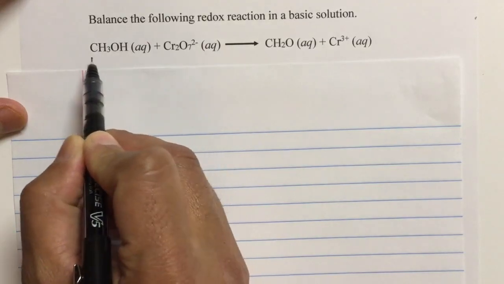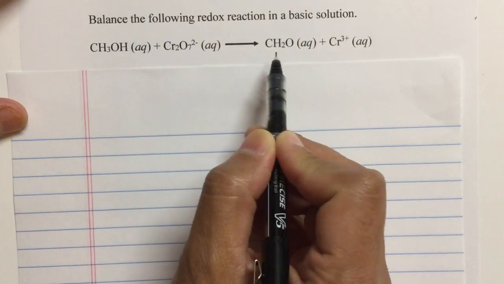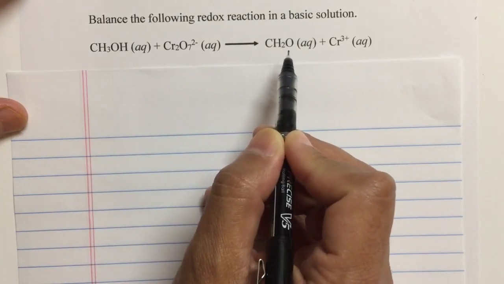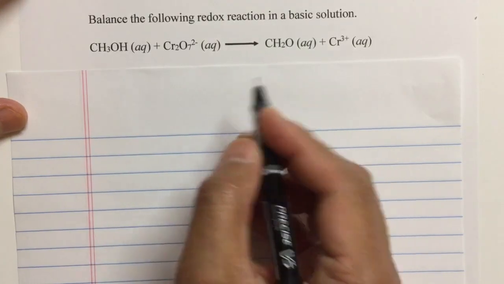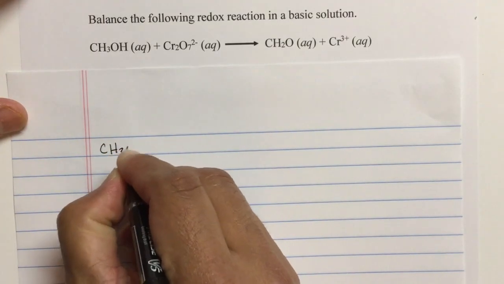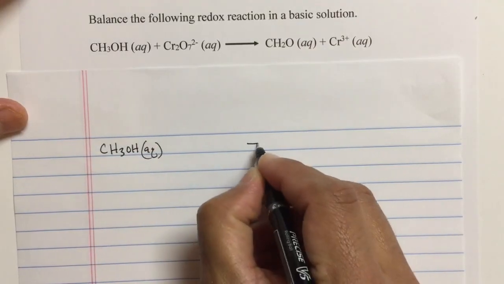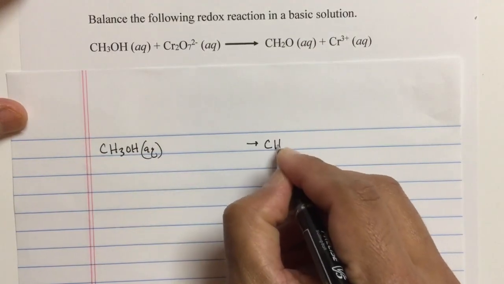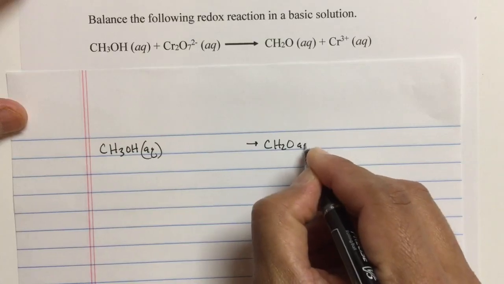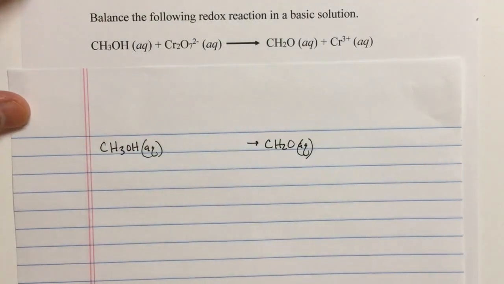This methanol species, carbon, hydrogen, oxygen, is related to this formaldehyde species, CH2O. I'm going to give myself some space because I might have to add some things in there.